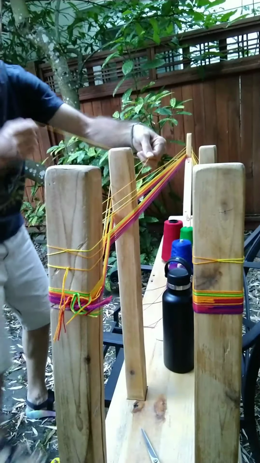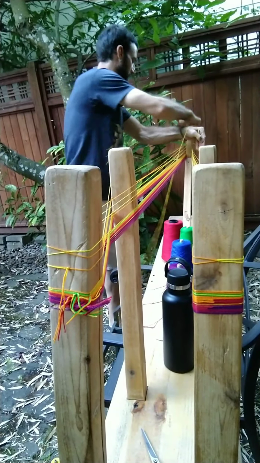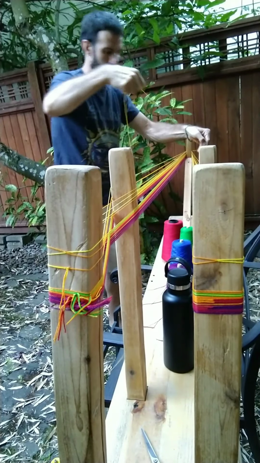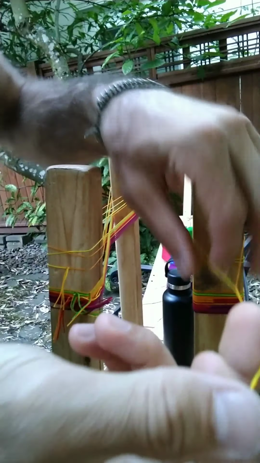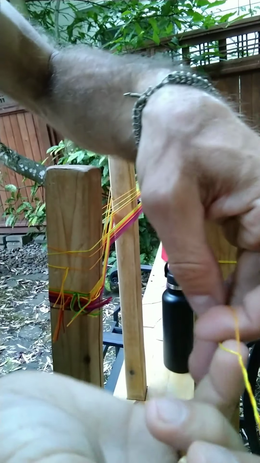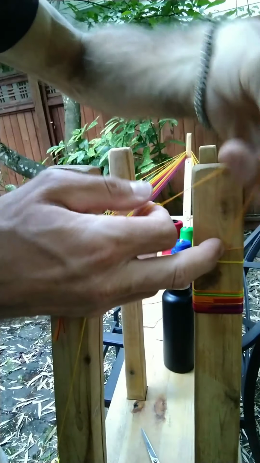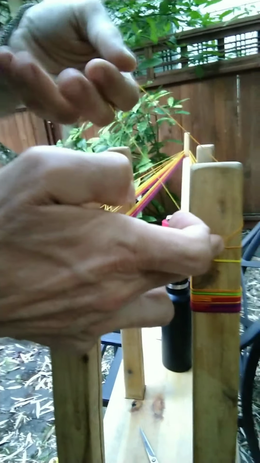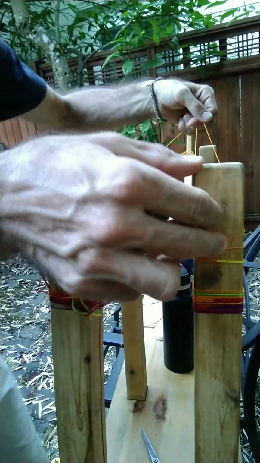We're going to run that. Yellow on the bottom, orange on top. And here we're just doing the one cross, keeping yellow on the bottom now, keeping the orange on top.